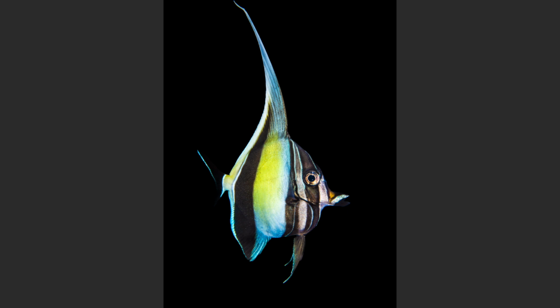This was a tiny, it doesn't look tiny, but it was quite a tiny post-larval Moorish idol on a night dive. It's quite common to see Moorish idols on night dives, post-larvae ones settling in. Moorish idols have very long larval stages, and it's one of the reasons I think why this is such a widespread species in the Indo-Pacific.